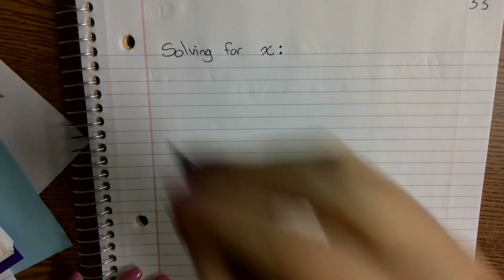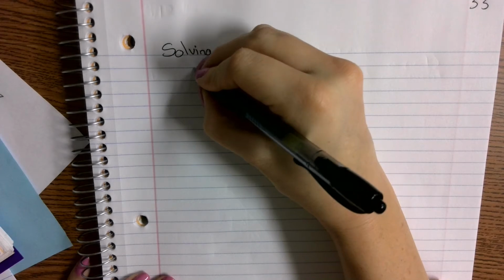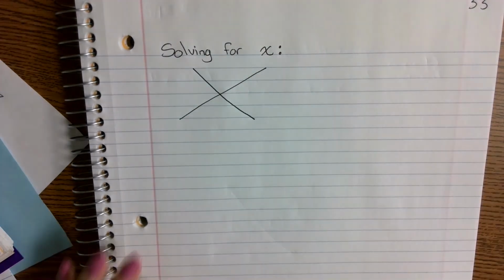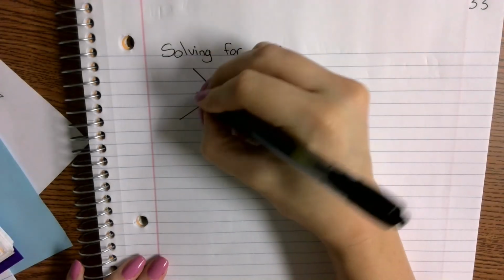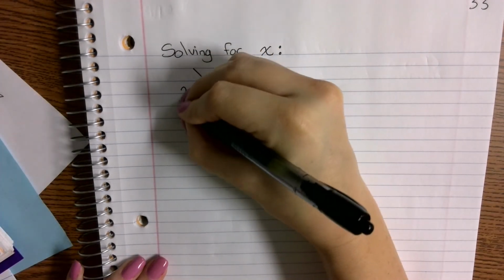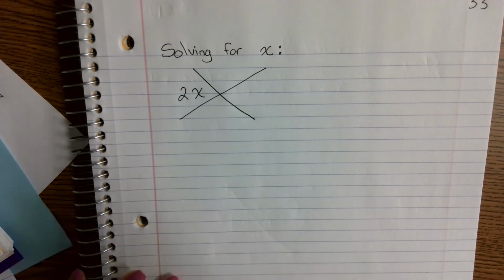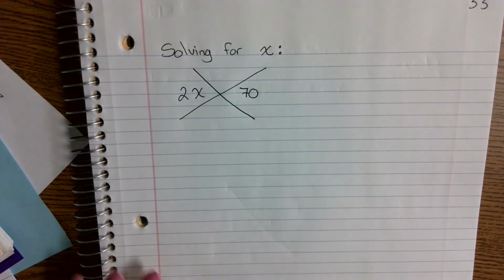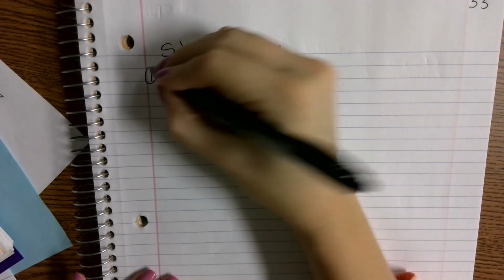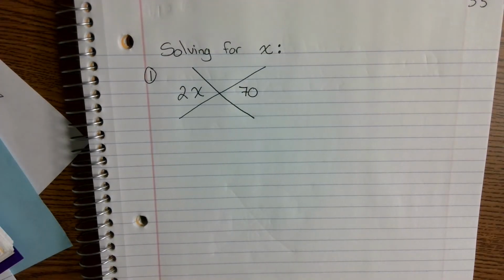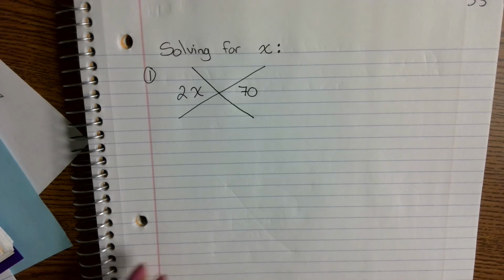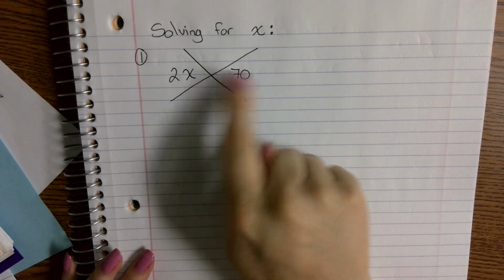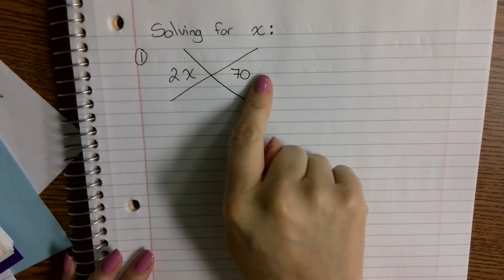So if I have the following setup, we'll start off with something easy. If this is 2x and this is 70, and I want to solve for x, these are vertical angles. Because they're vertical angles, I know that I can set these equal to each other.